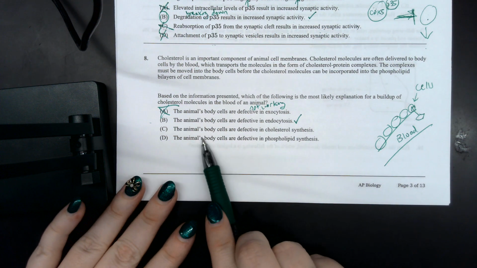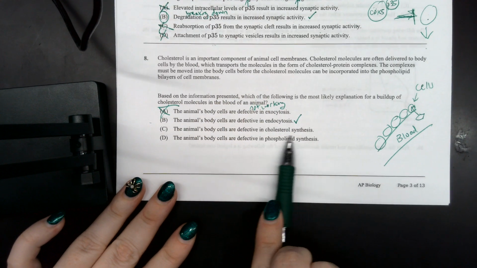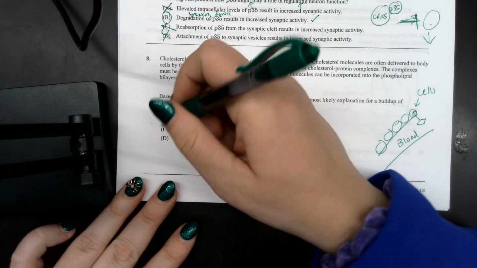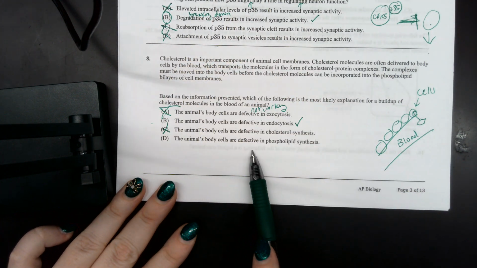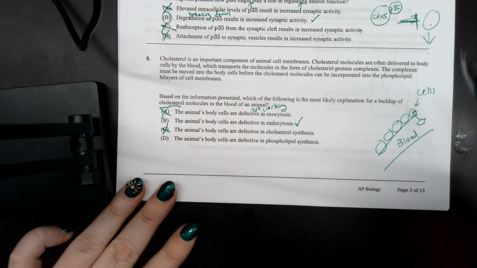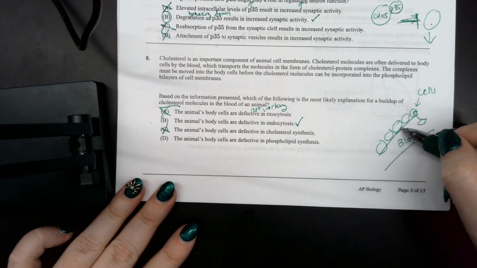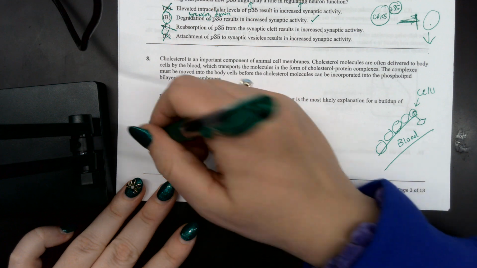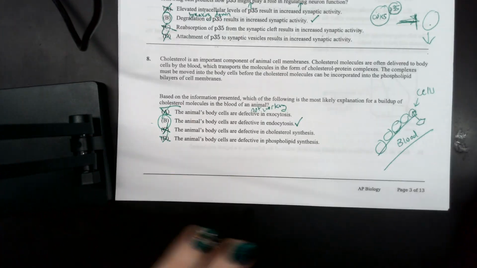Let's just check. The animal's body cells are defective in cholesterol synthesis. No, because we still have buildup of it in the blood. The animal's body cells are defective in phospholipid synthesis. That's the cell membrane, what it's made out of. And that has nothing to do with building up cholesterol, so it is B.